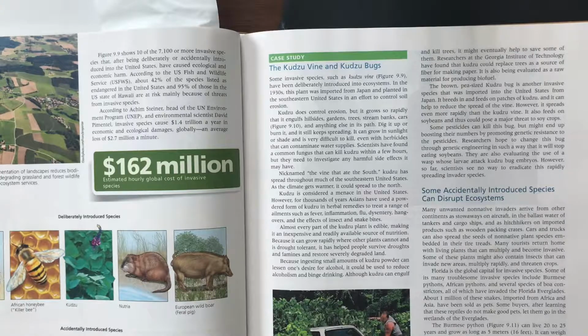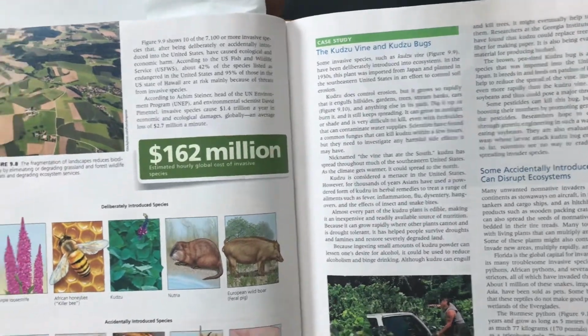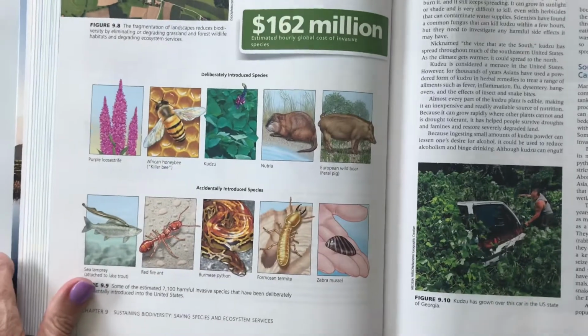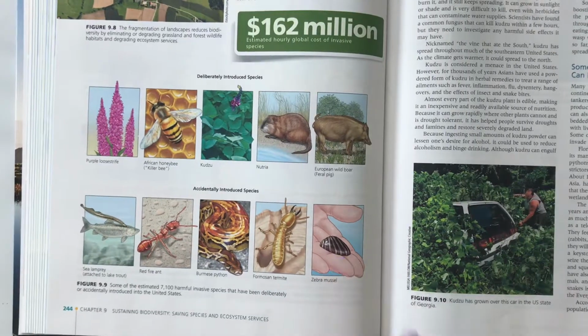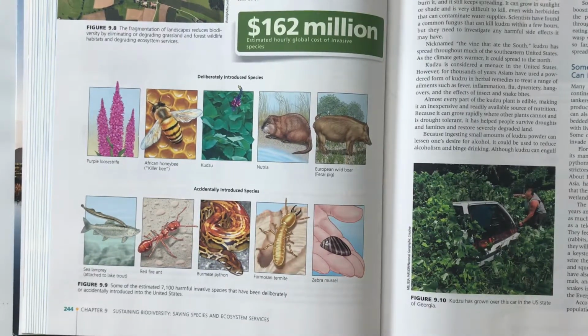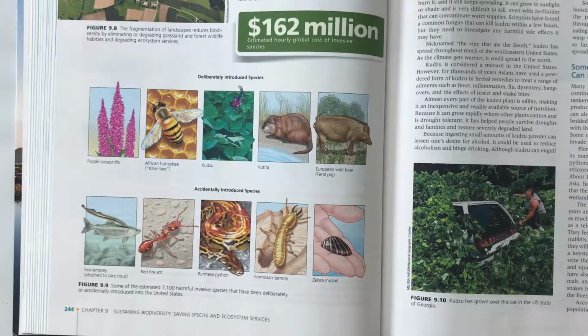Possible way to control... How do accidentally introduced organisms find their way to their new environment? This is something that has appeared multiple times on the national exam. You need to be able to guess, even if you don't know how these things got from one place to the next. For an example, zebra mussel. It is all over the Great Lakes. I'll probably talk about it in class.